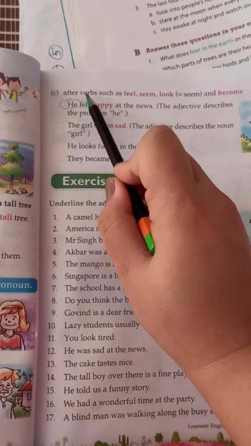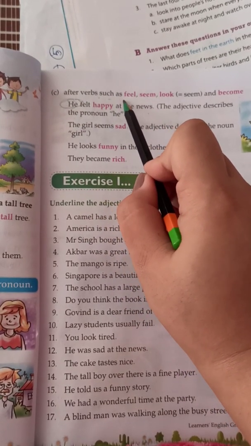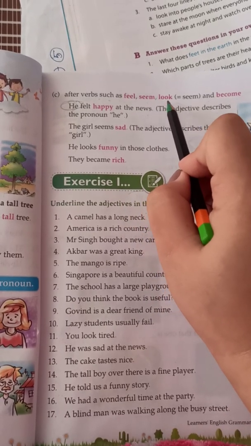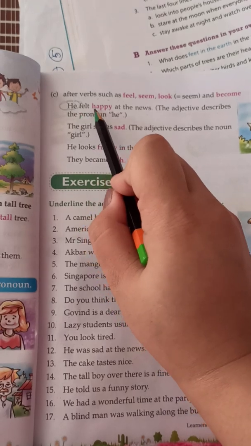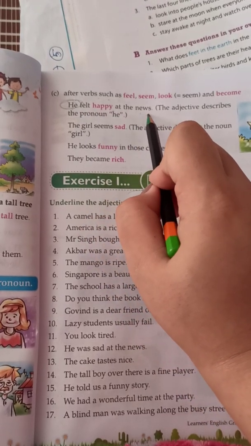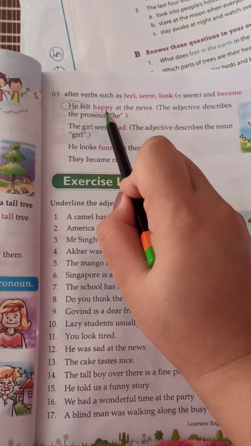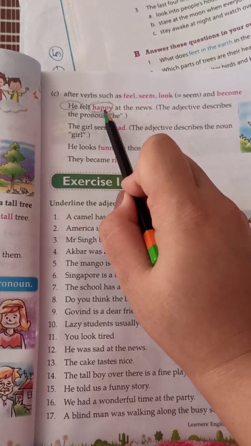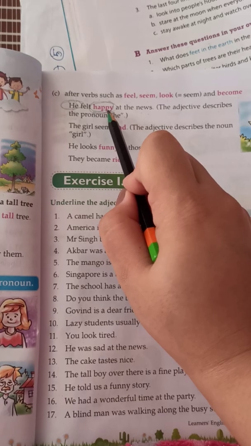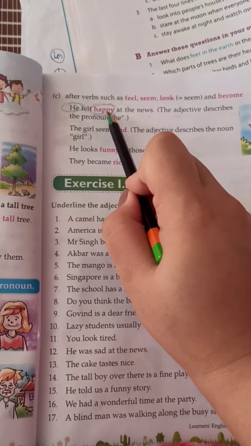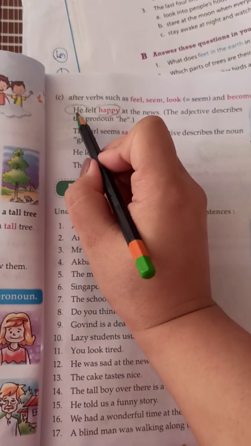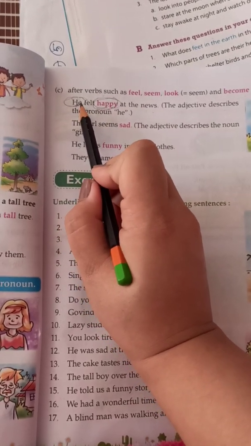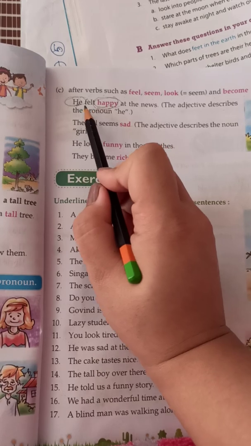After verbs such as feel, seem, or look, it becomes he felt happy at the news. Now, happy is the adjective here, isn't it? It is the describing word. So, happy, the adjective, describes how he is feeling, isn't it?